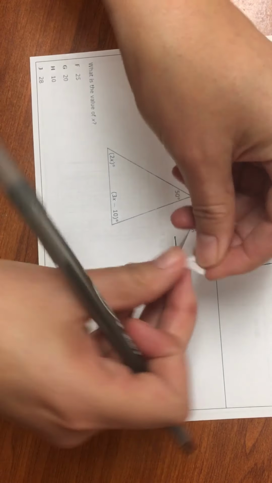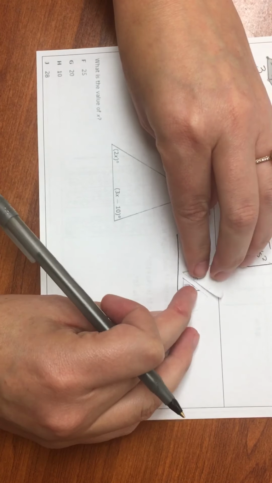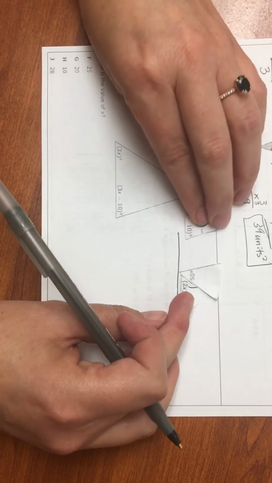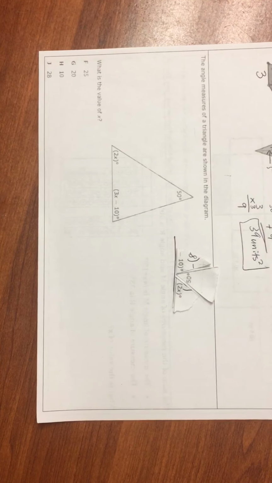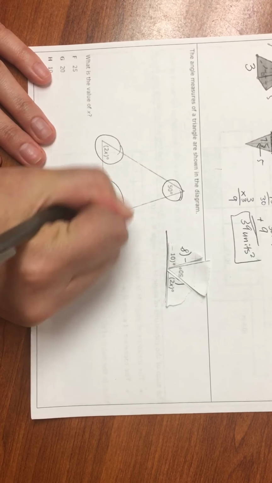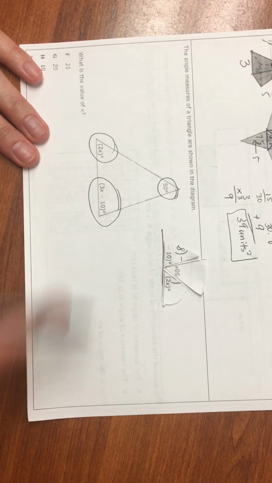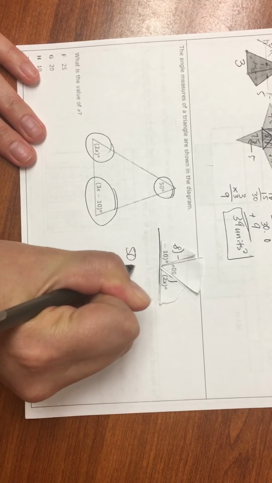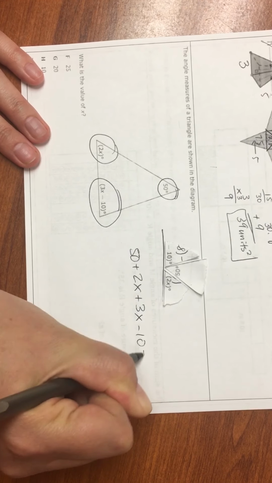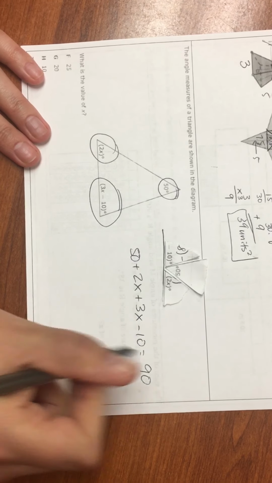and I put them together, all the angles in a triangle are going to make a straight line, meaning they all add up to 180 degrees. So everything added together should be 180 degrees. So the 50 plus 2x plus 3x minus 10 all equal 90.